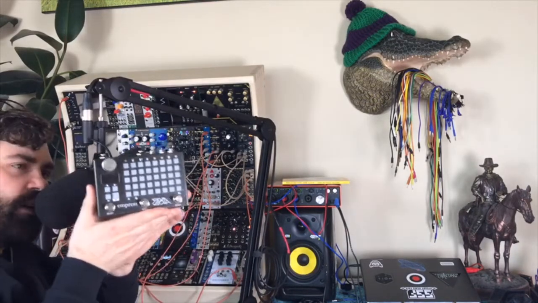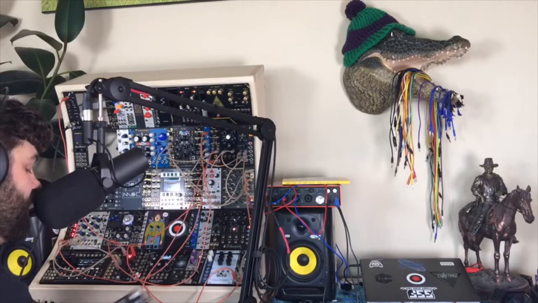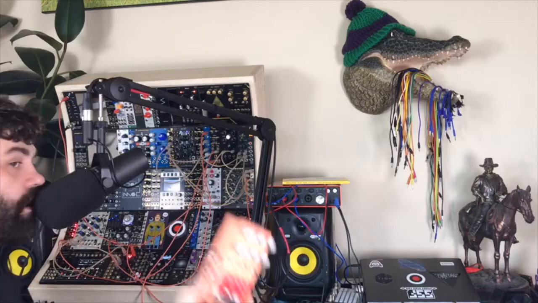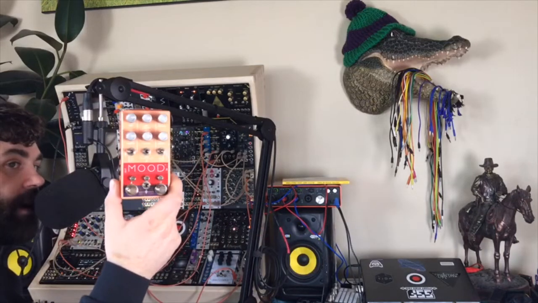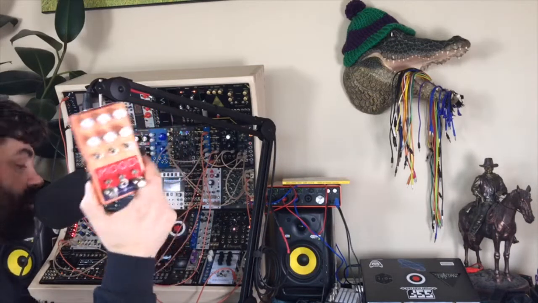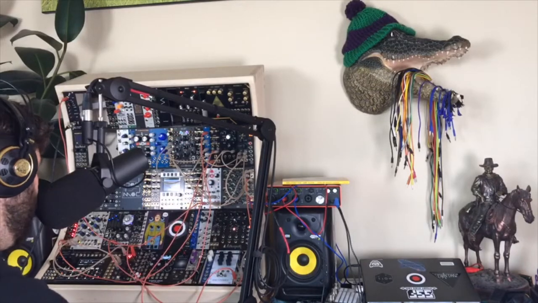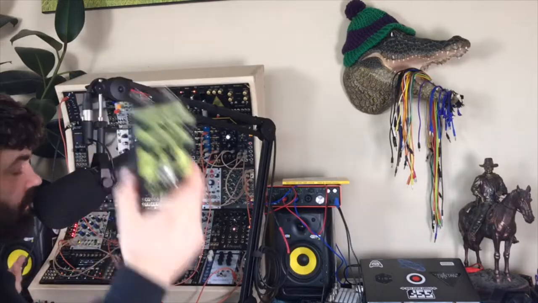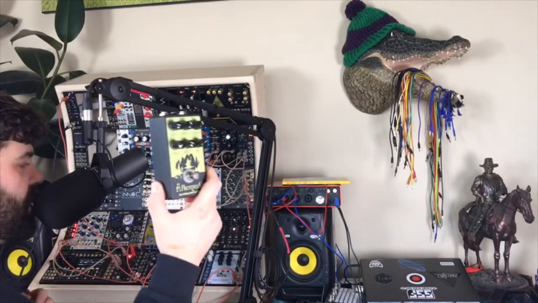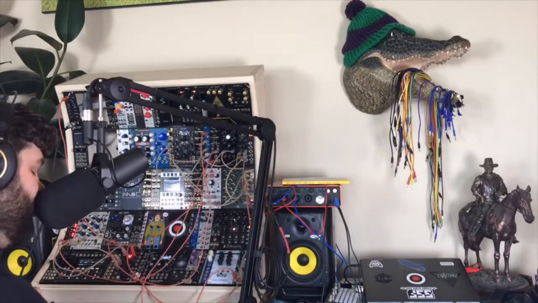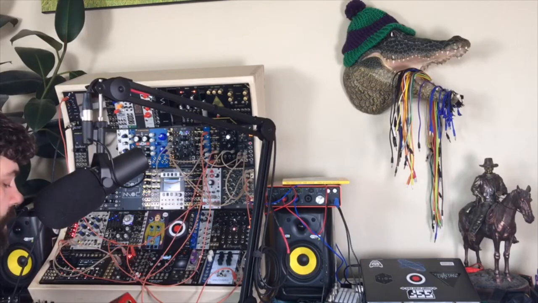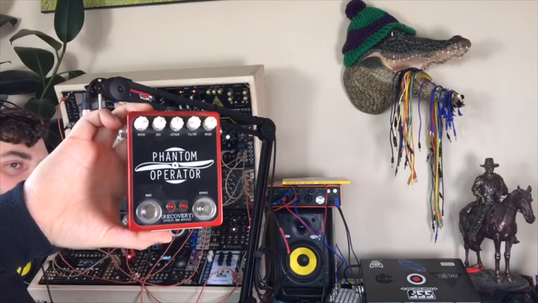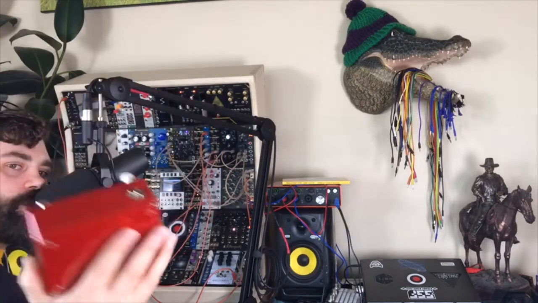Empress Effects Zoya, not just a guitar pedal. It's kind of everything. It's insane. Very, very cool. This is one of my favorite pedals of all time, the Chase Bliss Mood. This thing is nuts as well. And then I've got the Afterneath, which is one of my favorites. All these are my favorite pedals, that's why they're here. Earthquaker Devices, Afterneath. Possibly one of the best looking pedals I've ever seen. I love this thing. The Phantom Operator by Recovery Effects.